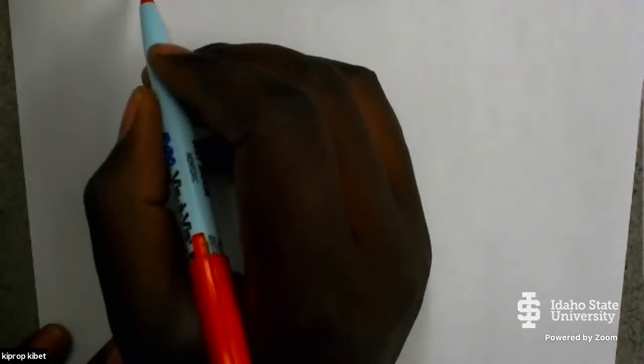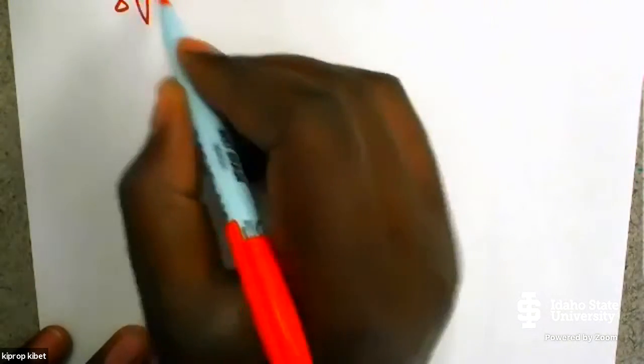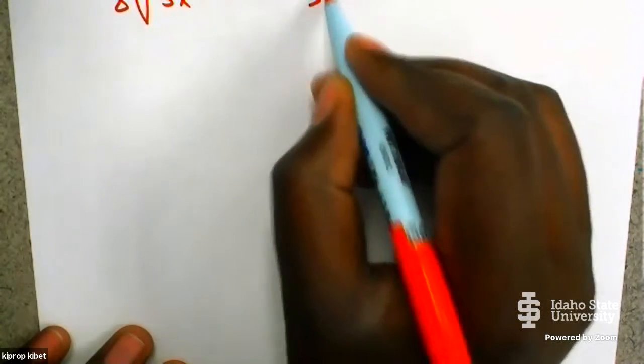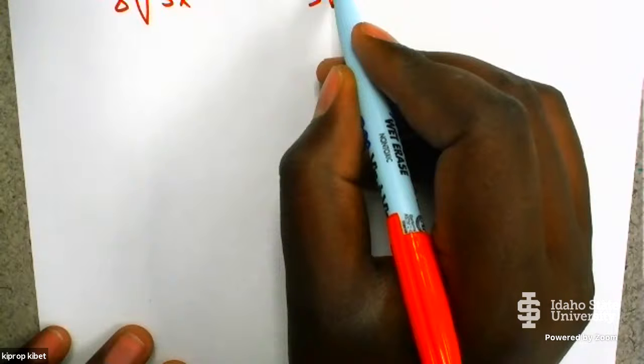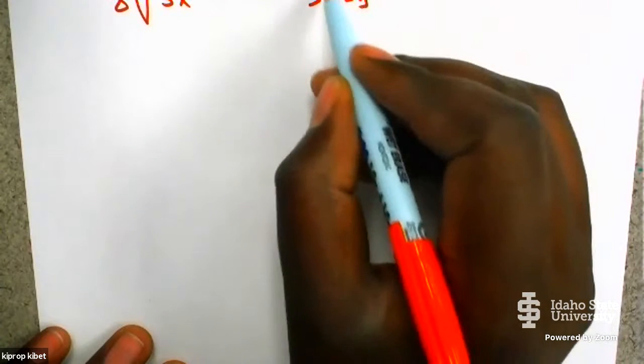So subtraction is similar to addition. For example, if you're told to simplify the sixth root of 5x minus 3, the cube root of that.